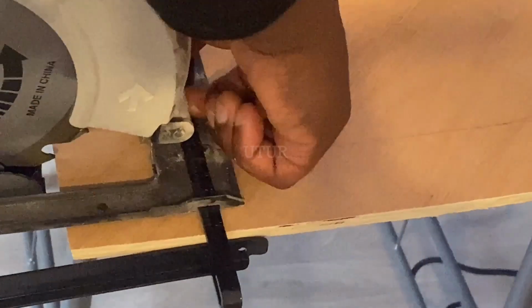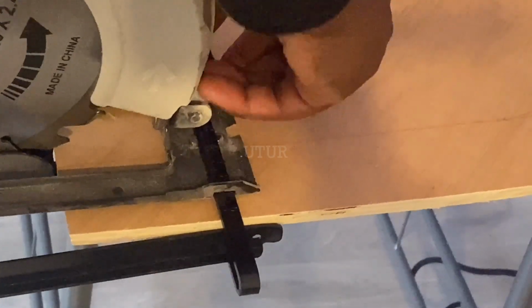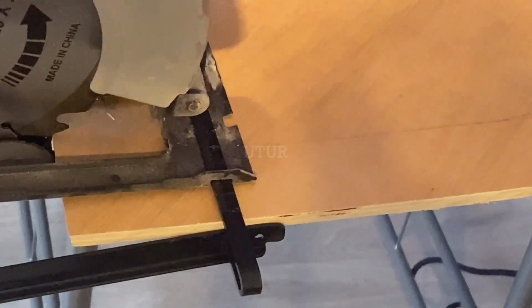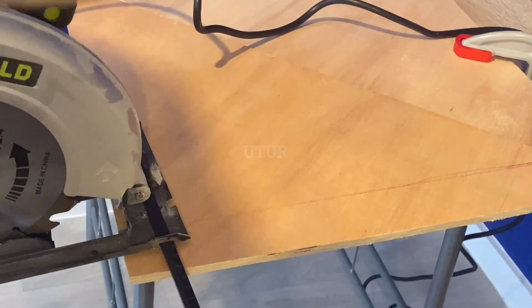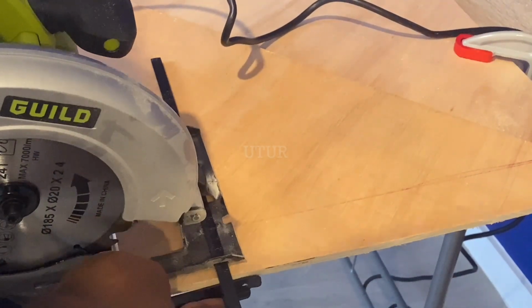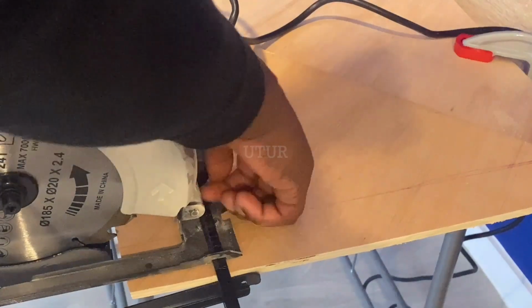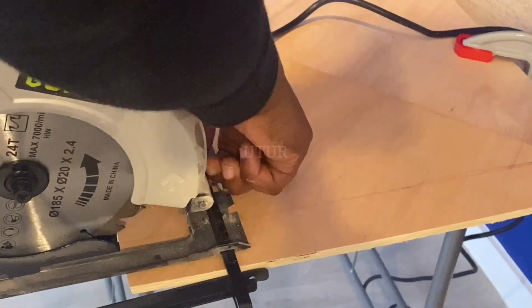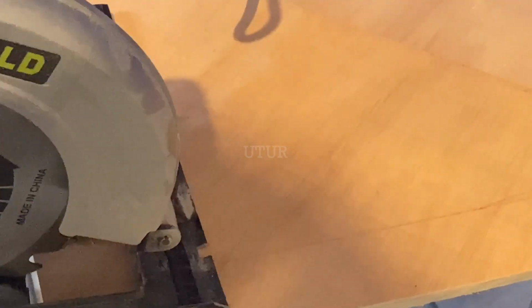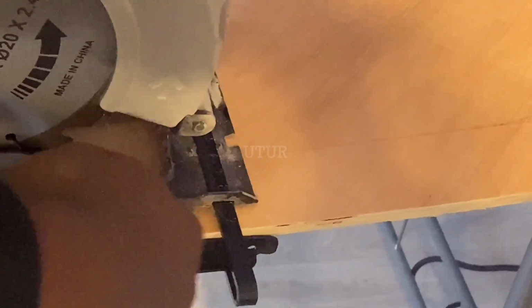Suffice to say, for linear cuts, deploy the use of a circular saw, and for non-linear cuts, deploy the use of a jigsaw. This 24 teeth blade is more suited for ripping applications in natural wood. A special purpose designated blade or a combination or combo blade will be better suited for cutting plywood, as plywood is a man-made wood and not a natural wood.